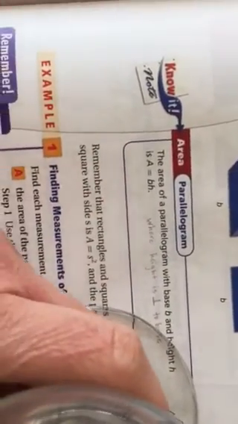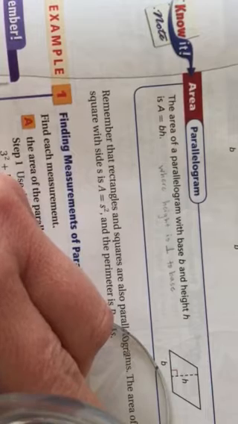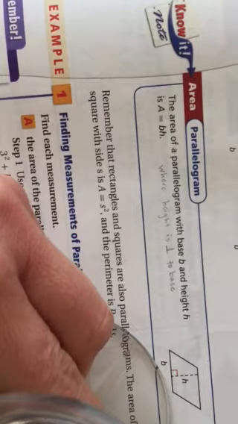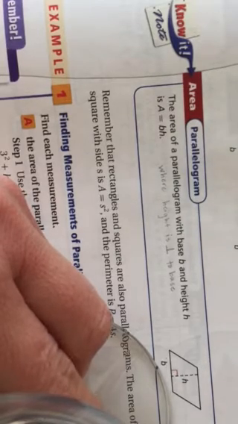So that's neat. Now let's look at, actually that's not on this page. I'm sorry. I thought they showed us a trapezoid there, but they don't. That's the next page. All right, so let's look at the area of a parallelogram. The area of a parallelogram with a base B and a height H is area equals base times height. That's what I just proved to you, that you rearrange that parallelogram.